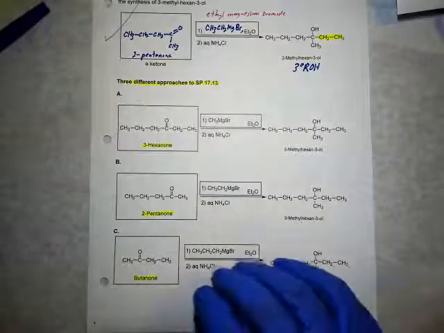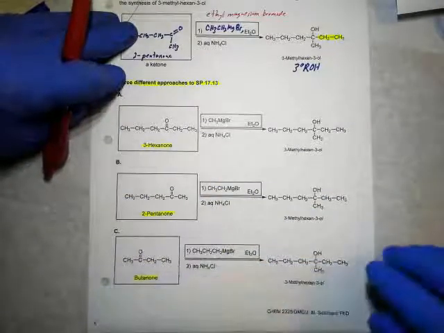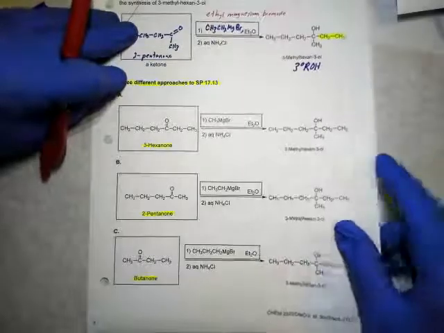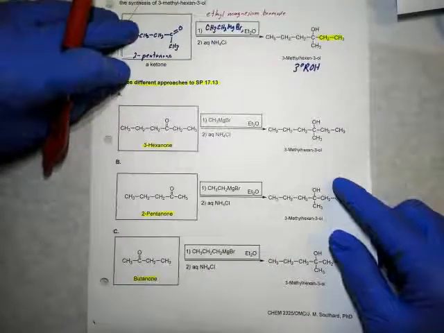So what you may want to do here is cover up these as you go, and see if you can fill in these boxes as if they were empty. And if you can do that, then you basically mastered how to work with Grignard reactions.